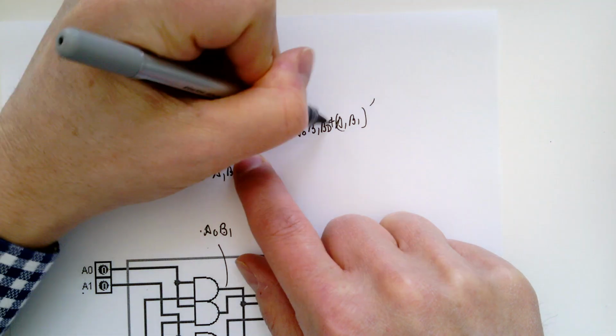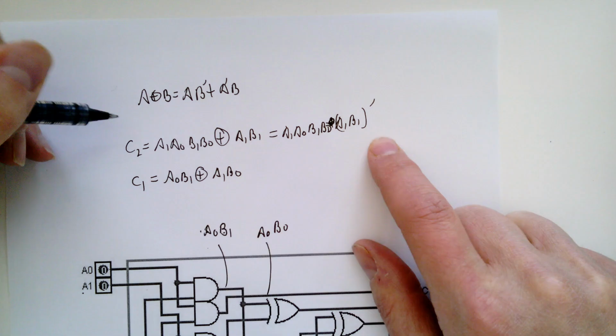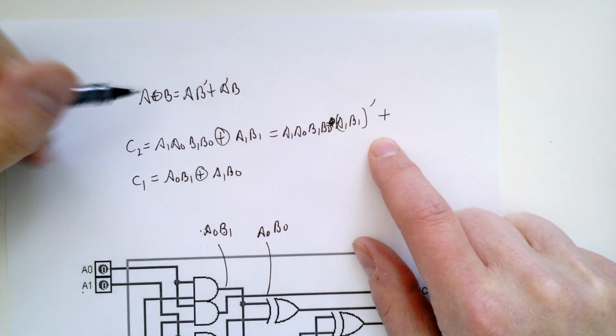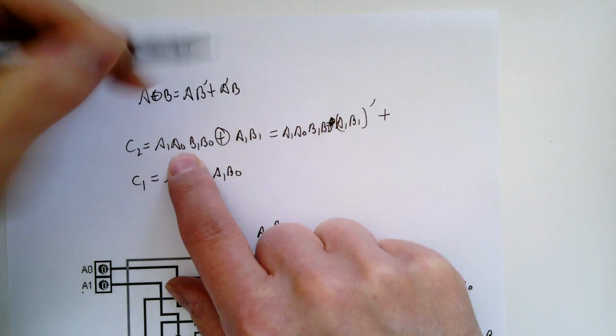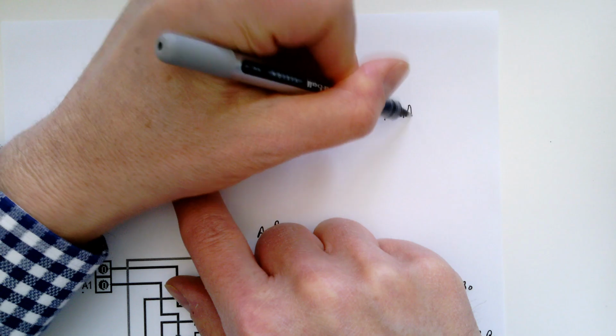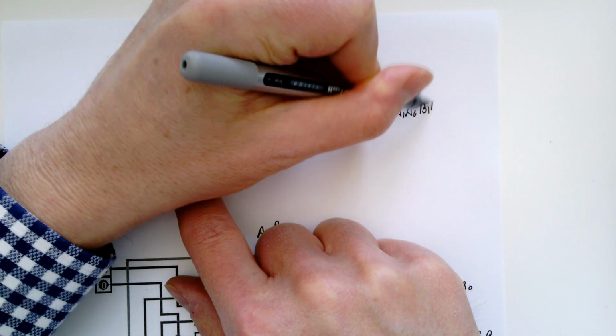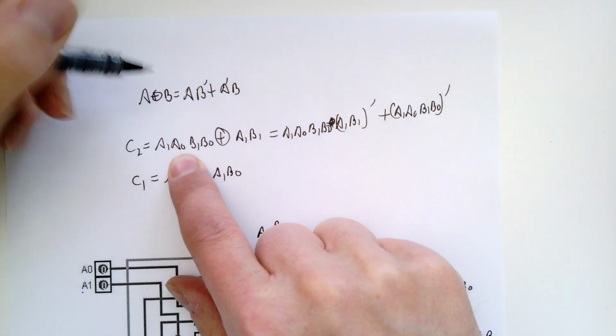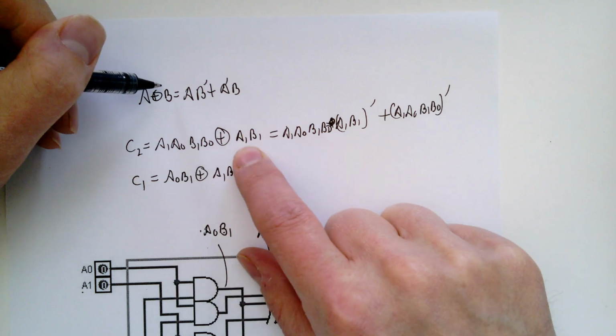Then multiply, and then OR, and this is A prime, and then this is B.